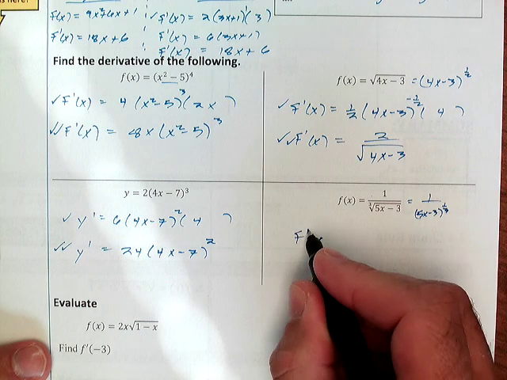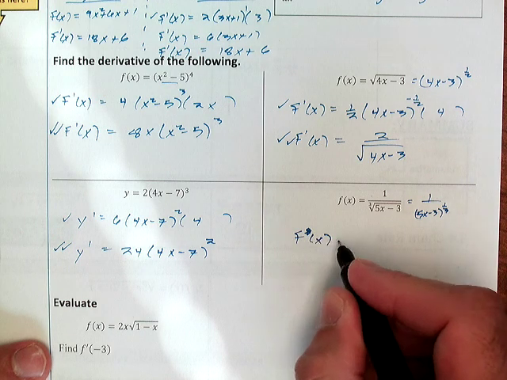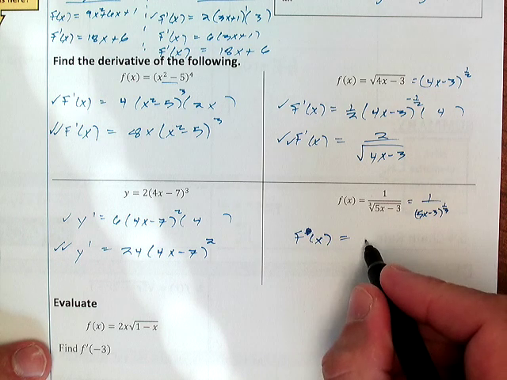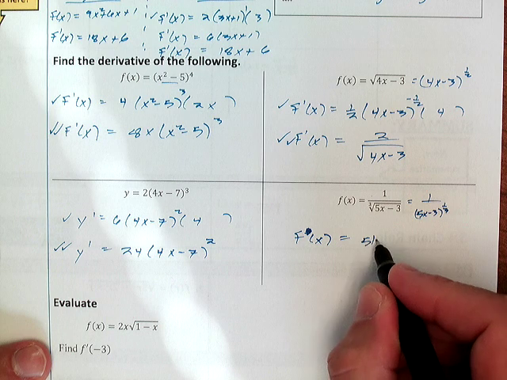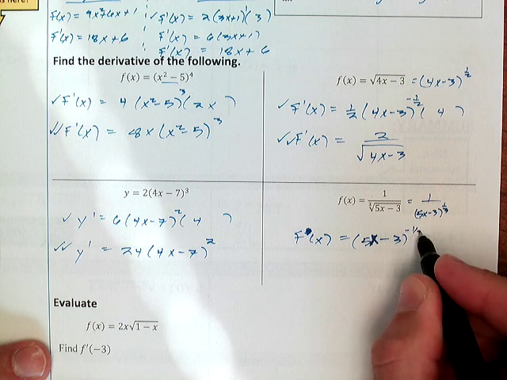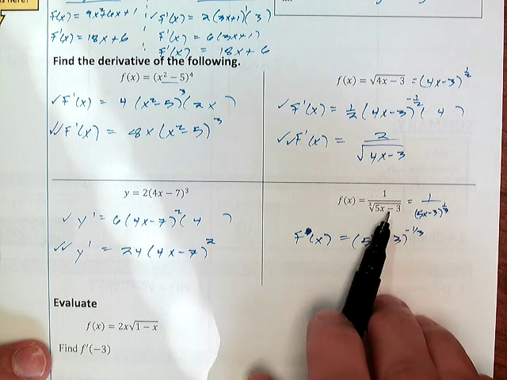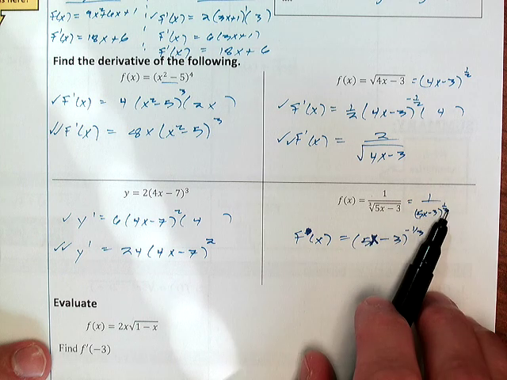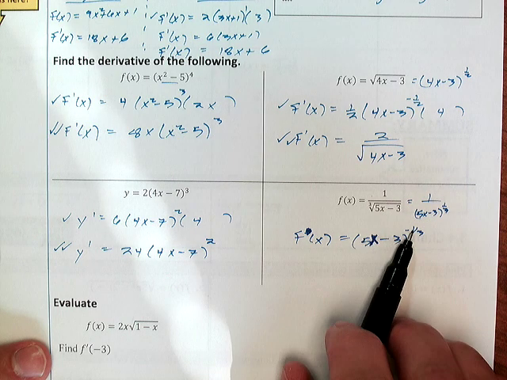This f of x, no, it's not f prime yet, so you don't want to make that fatal flaw. You're not deriving yet. This is just me messing around with it. So this is (5x minus 3) to the negative 1/3 power. So that's all without calculus. This is just me employing some exponent rules. I made the radical a 1/3 power, and I flipped it up to the top, made it a negative.